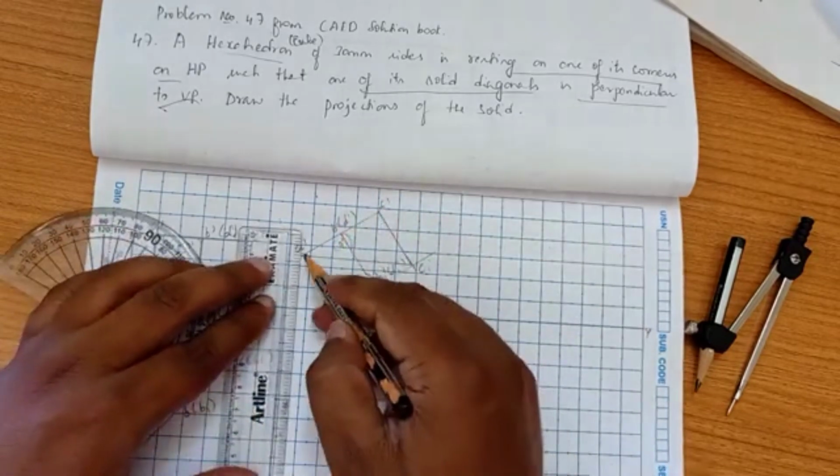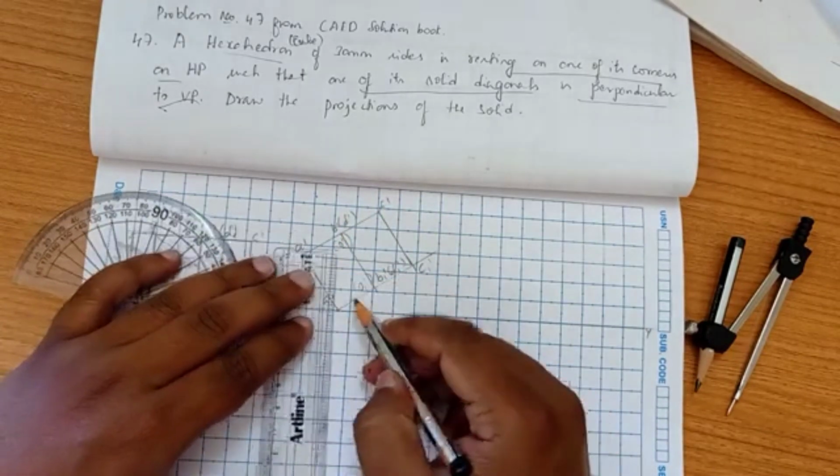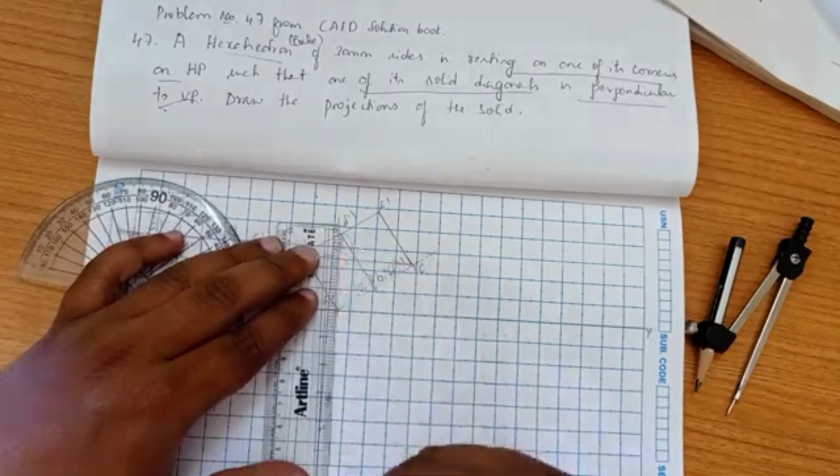Now projecting the lines vertically downward.